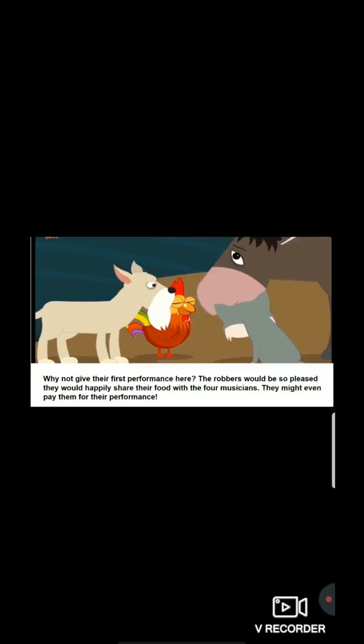Now students, four musicians means who are those? Yes, donkey, dog, cat and cock. They are saying that we are the four musicians and we have a performance. We give our first performance in front of these robbers, and the robbers are going to pay us something, means food or some amount, if we perform well in front of these robbers. They might even pay them for their performance. वो लोग हमें कुछ ना कुछ दे ही देंगे परफॉर्मेंस को देखकर.